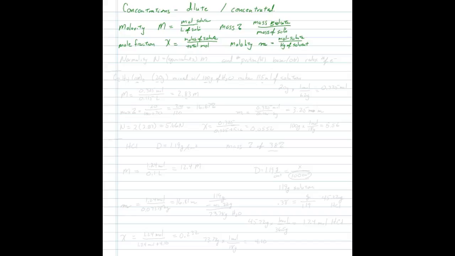And the last one is normality, or normal. Normal is equivalence times the molarity.